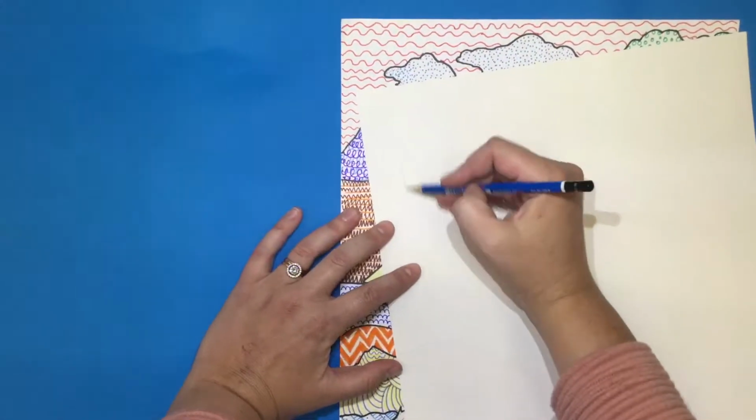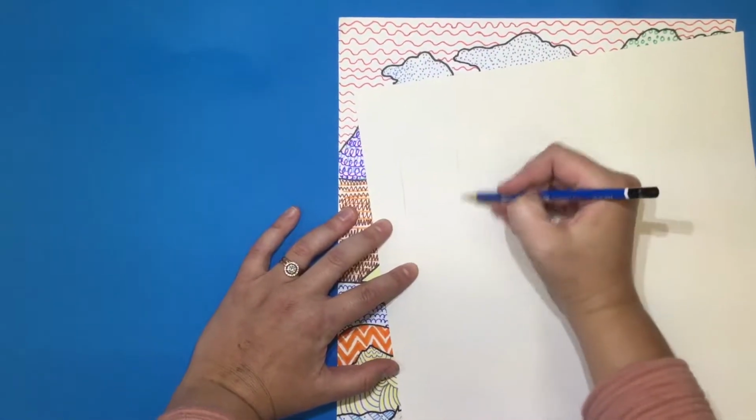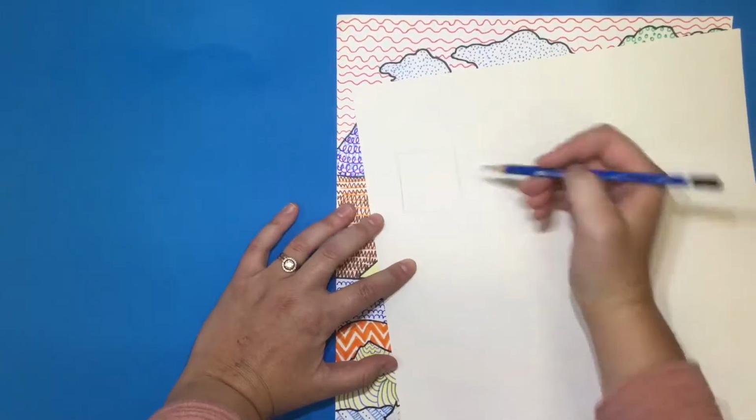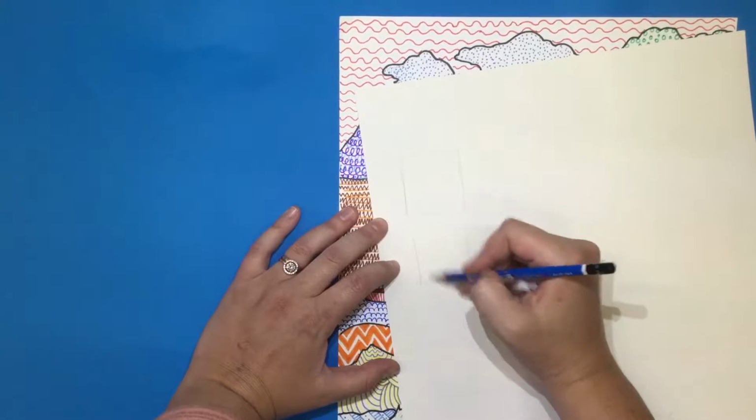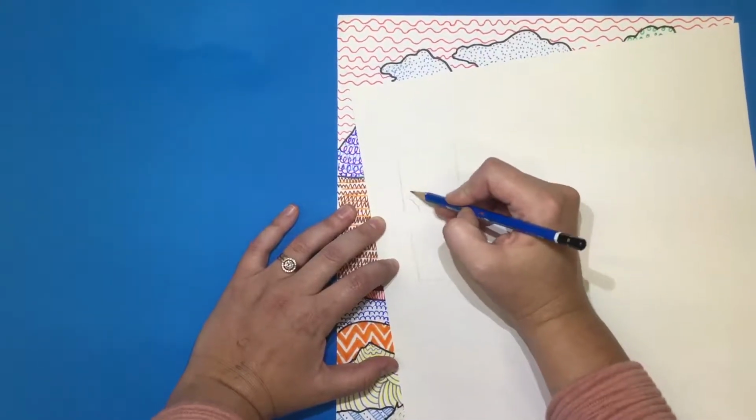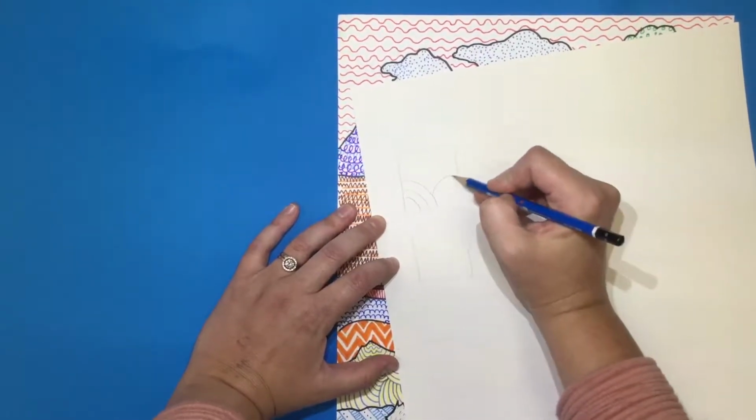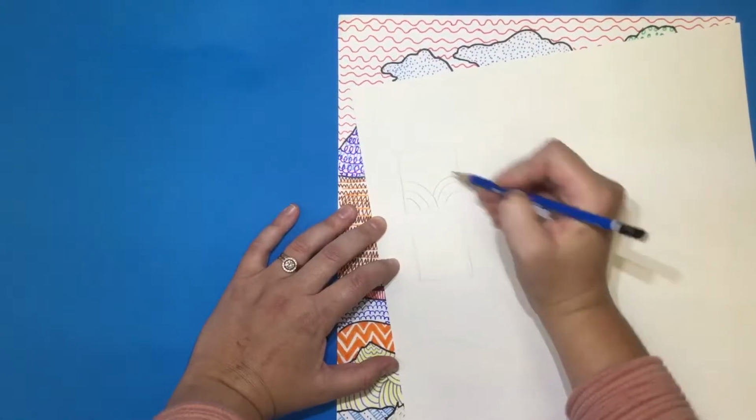On the back, I would like you to create a few boxes, let's say 10, a minimum of 10 boxes on the back, 1 inch by 1 inch, and begin planning some patterns that you can do on the front in your landscape.